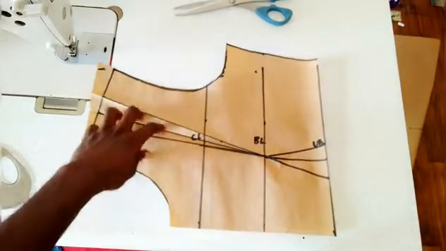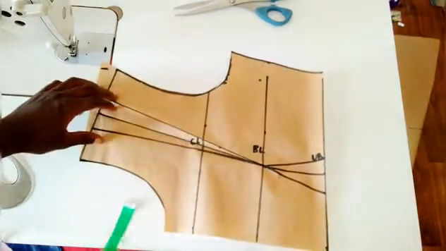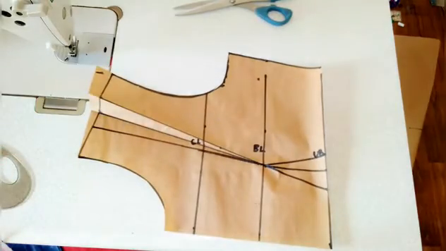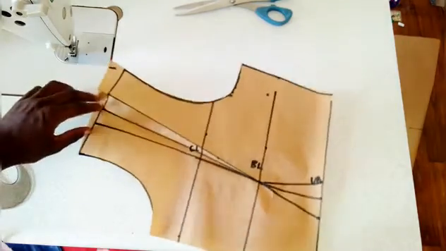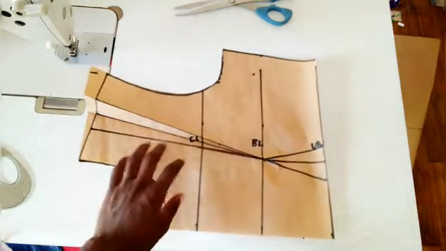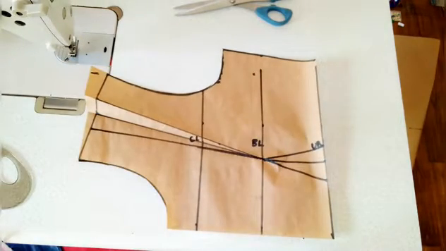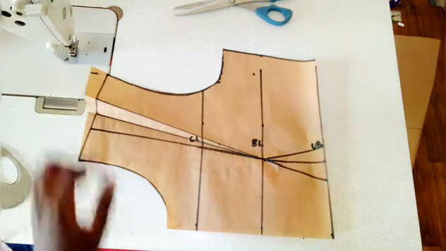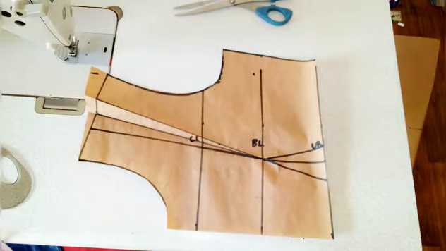So you are to cut it out. Then remember, if you recall, I added the dart allowance to my shoulder measurement because I knew I was going to be taking out the dart from the shoulder, and that my dart is going to be 2 inches in size. So the shoulder measurement actually is 16 inches.